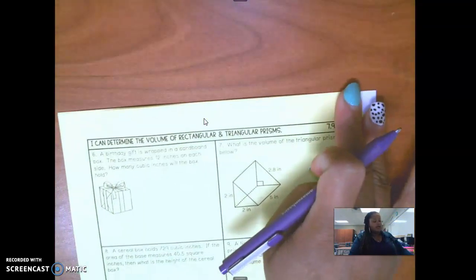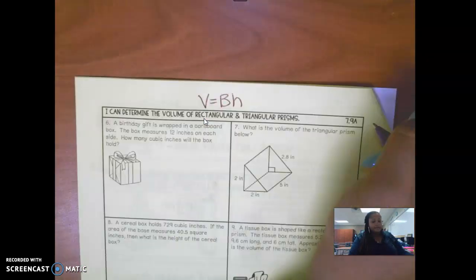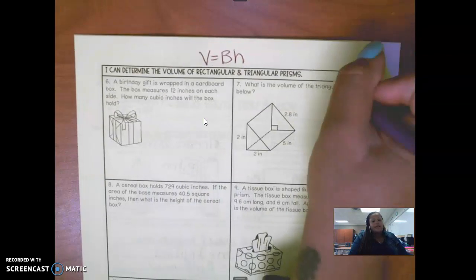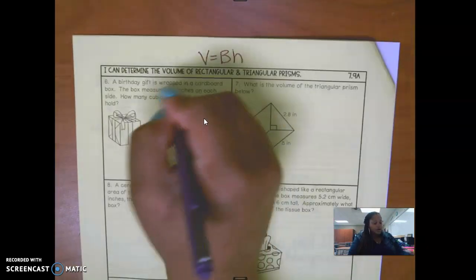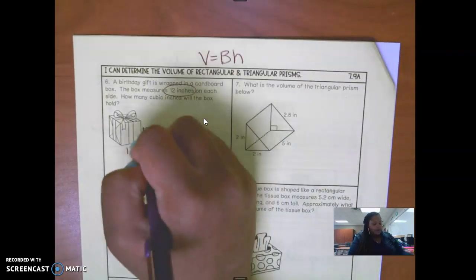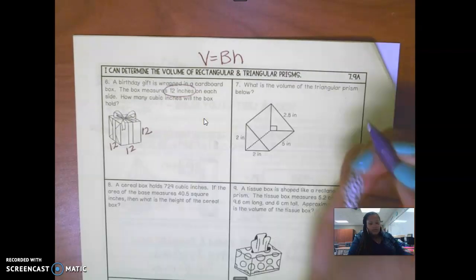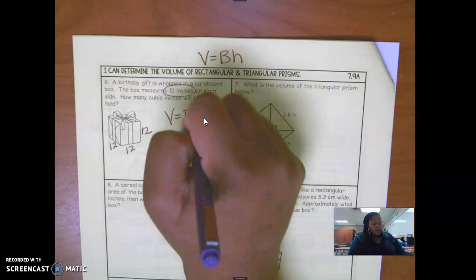All right, next part. I can determine the volume of rectangular and triangular prisms, still using volume equals big B times height. A birthday gift is wrapped in a cardboard box. The box measures 12 inches on each side. This is 12, this is 12, and this is 12. Okay? Volume equals big B times the height.